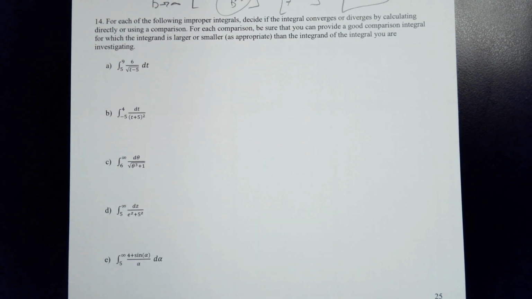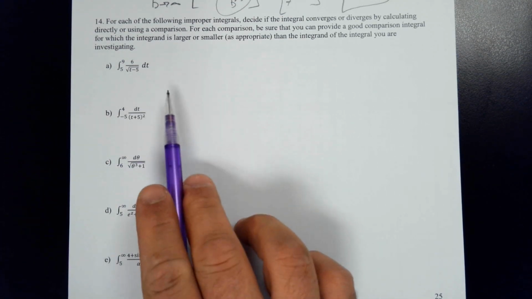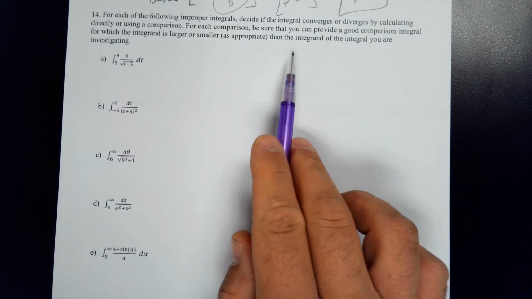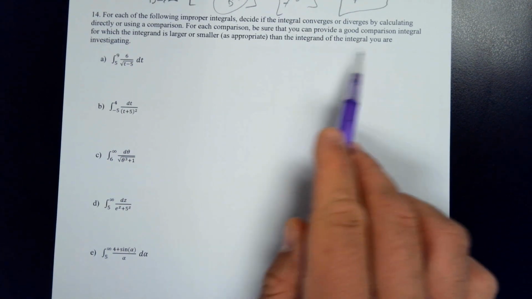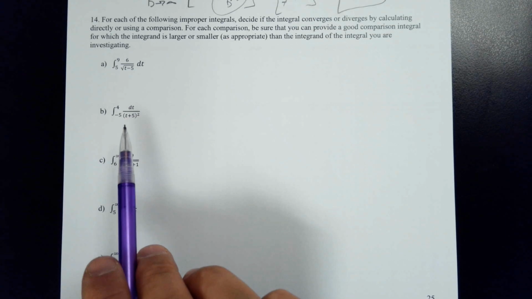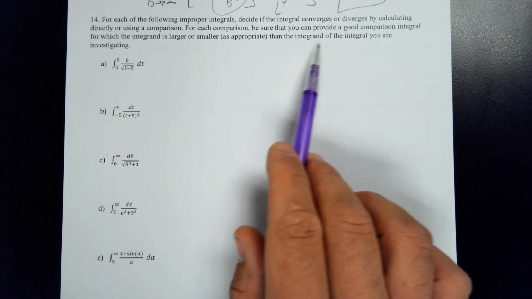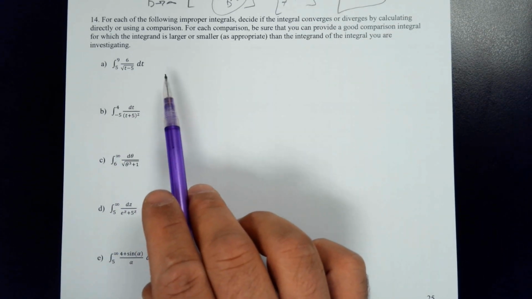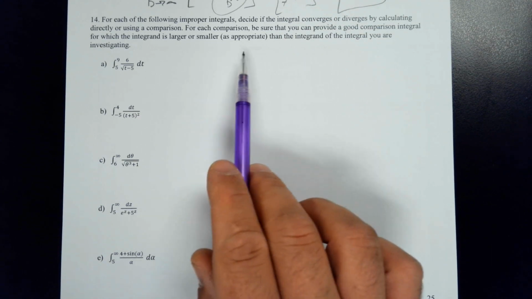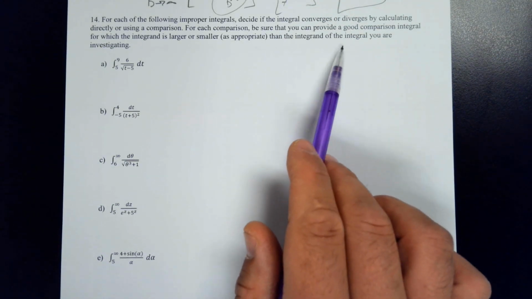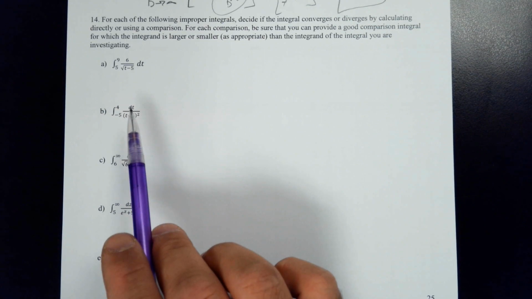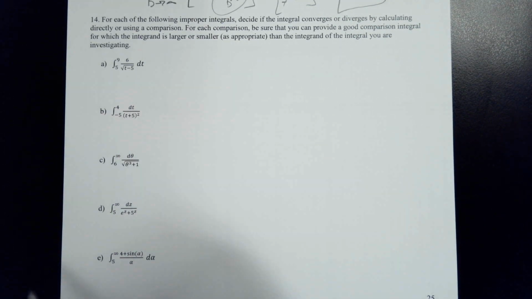This is section 6.6 on improper integrals, WebWork question number 14. It says for each of the improper integrals, decide if they converge or diverge by either calculating the integral directly or by using a comparison. For each comparison, be sure that you provide a good comparison integral for which the integrand is either larger or smaller, as appropriate, than the integrand of the integral that you are investigating. Okay, so let's look at these.